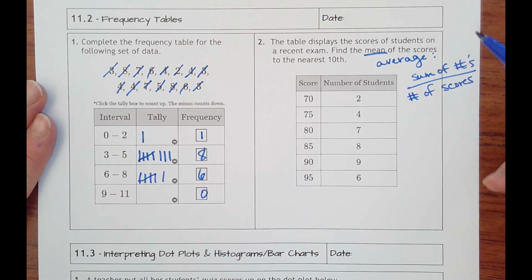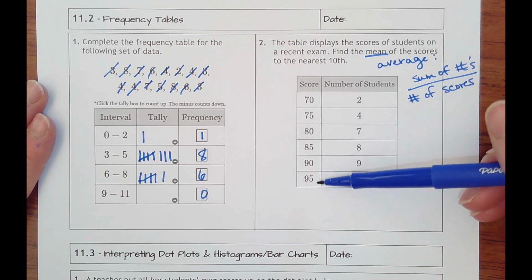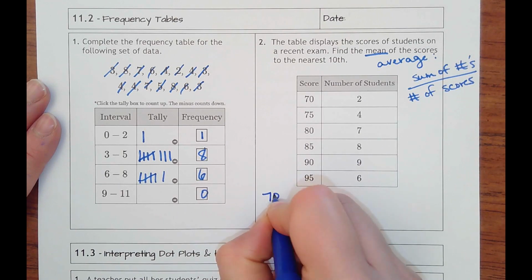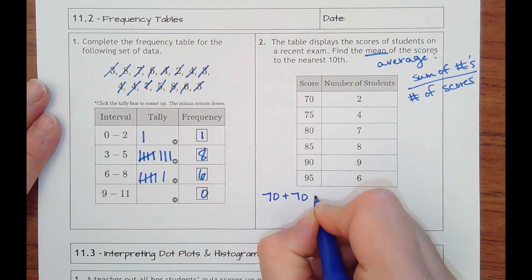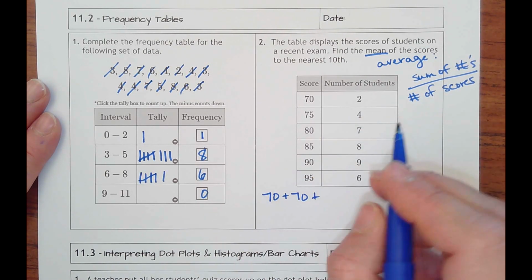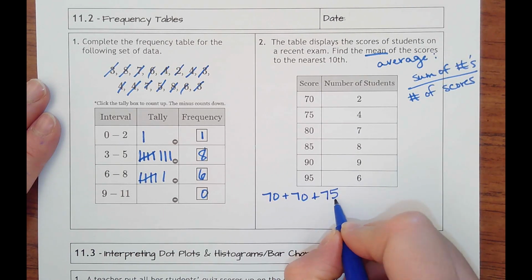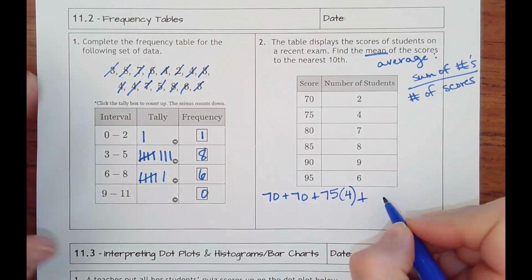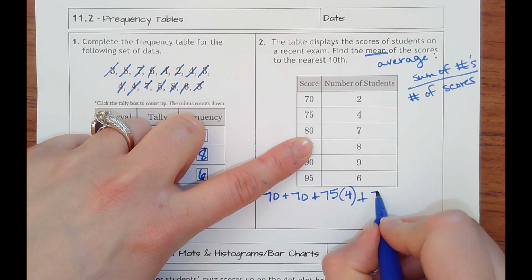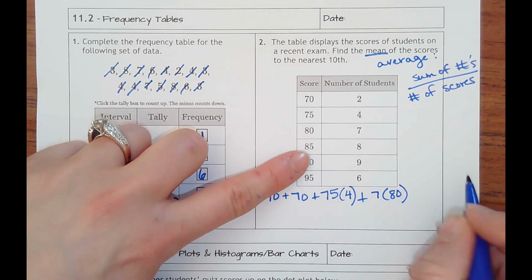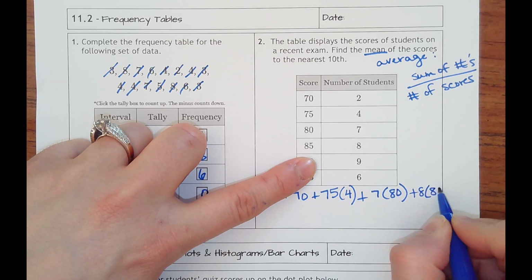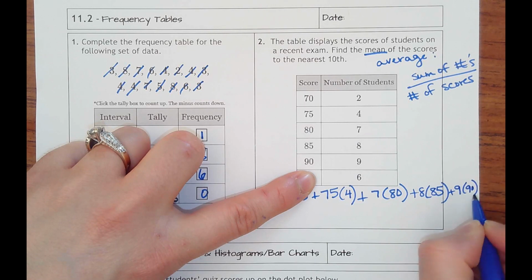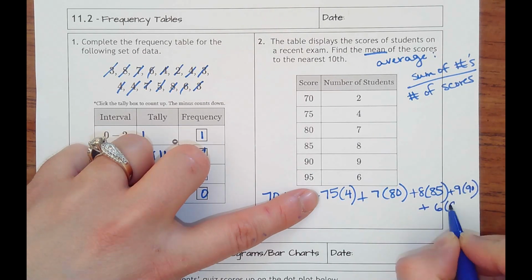Okay, so I would need to add up all these scores, but this is a frequency table saying that somebody got 70 and another person got 70, and 4 people got 75. So instead of adding 75 4 times, I could really just multiply by 4. Plus, I could say there were 7 kids that got an 80 on the test, 8 kids that got an 85, 9 kids that got a 90, and 6 kids that got a 95.